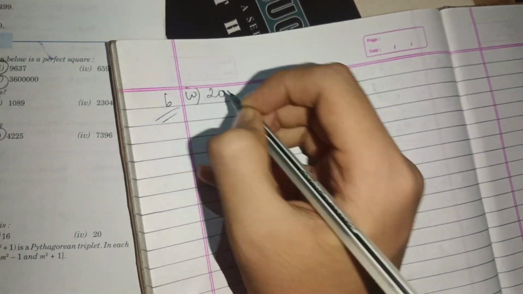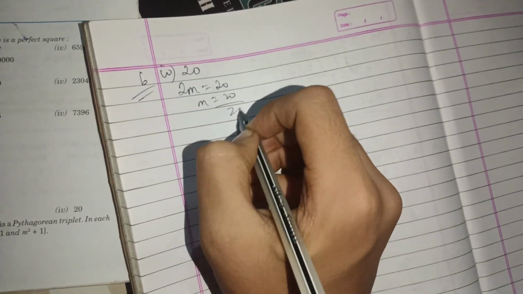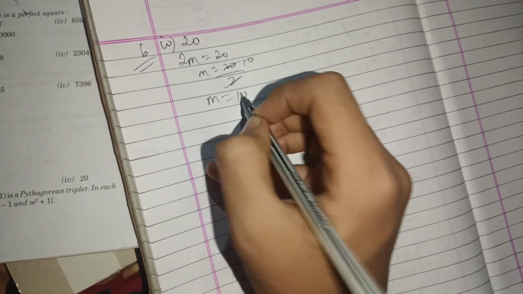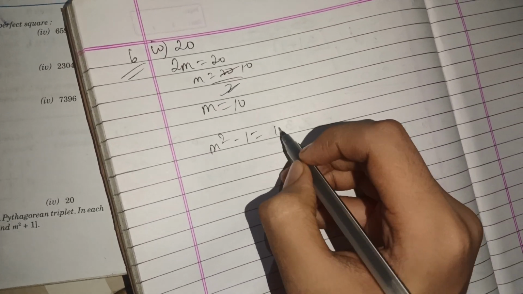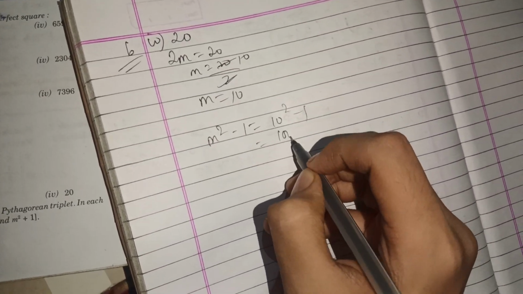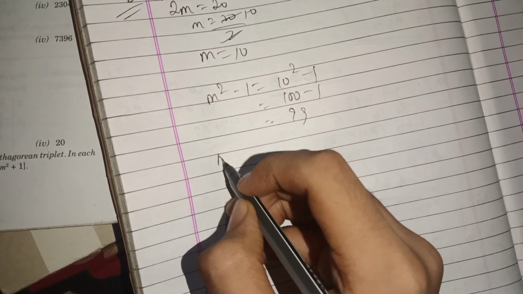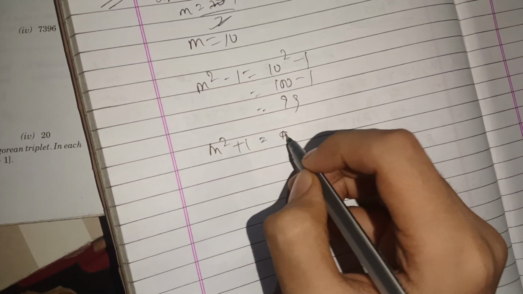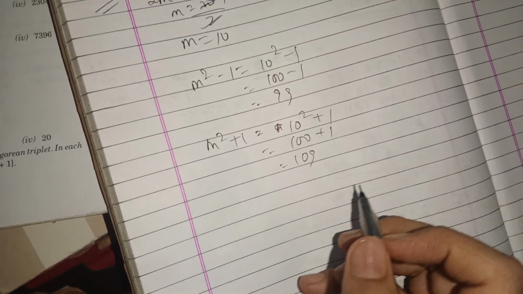Pythagorean fourth one, 20. So 2m is equal to 20, m is equal to how much? m is equal to 10. Now m square minus 1 is equal to how much? 10 square minus 1, that is 100 minus 1, 99. Then m square plus 1, how much? 10 square plus 1, that is 100 plus 1, that is 109.